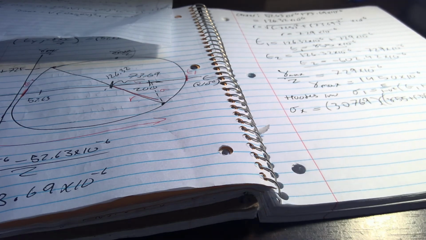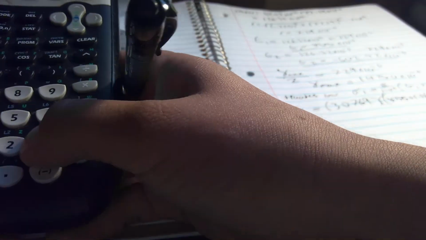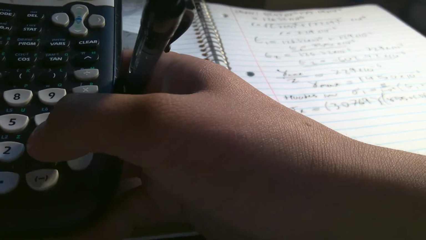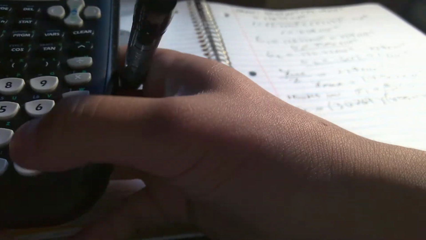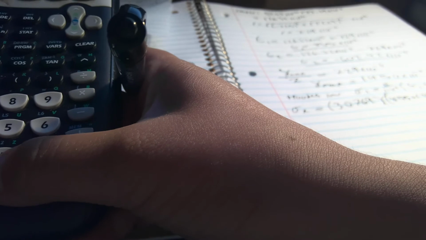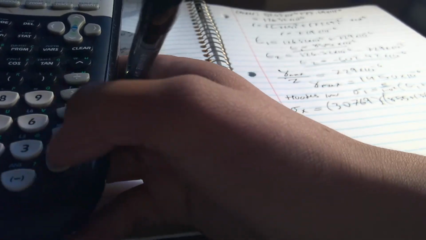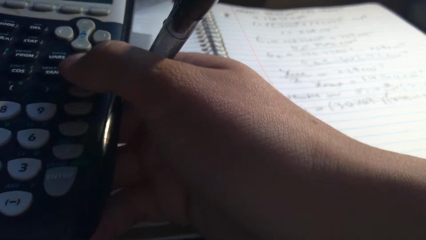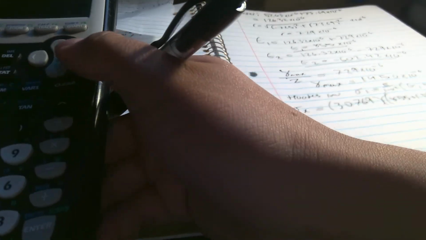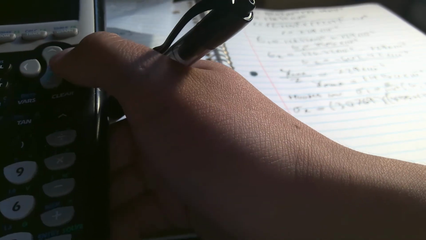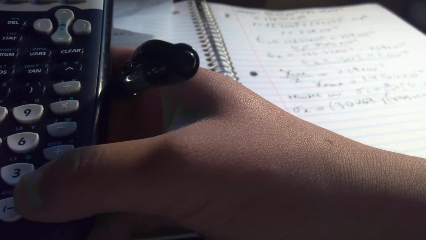Okay, three times negative 602.42 times 10 to the negative 6. Or actually, do that at the end there. And then we add 855.